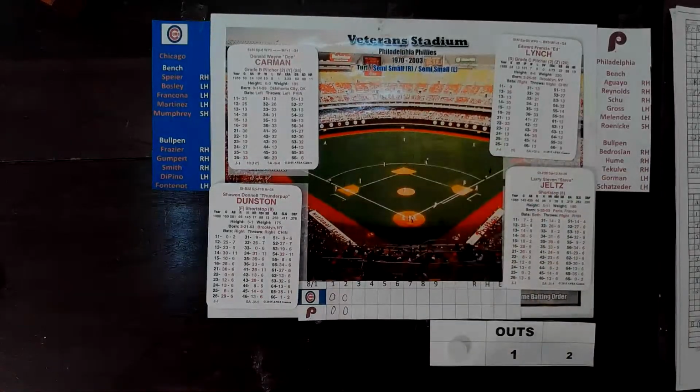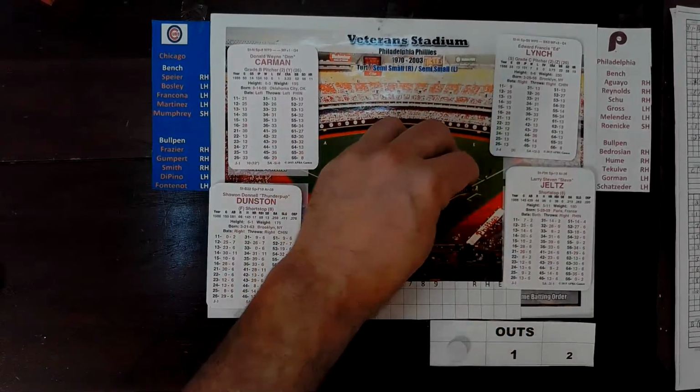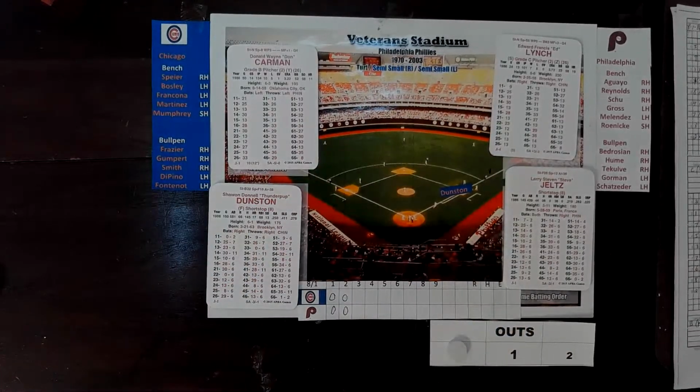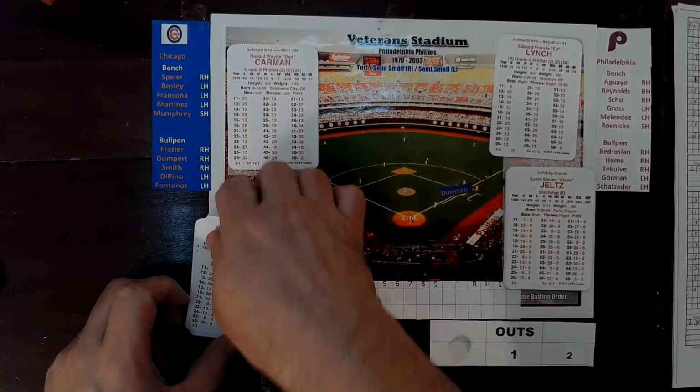And leading off will be Shawon Dunston. It's a 15. I got to get the book back to bases empty. Fielding column number 2. 15 on Dunston is a 10. Well, now we got to go to the B grade pitcher. That's still going to be a single for Dunston. So Dunston will single. And that sets things up for a bunt attempt for Ed Lynch.